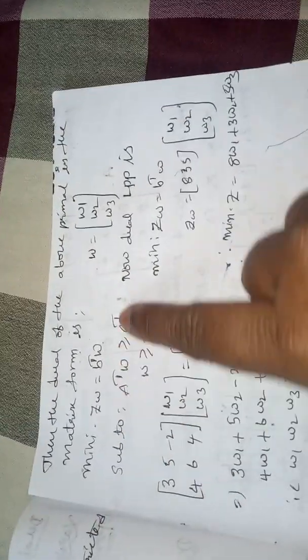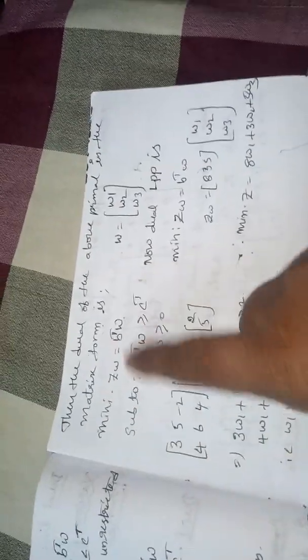Then the dual of the above primal in the matrix form. If you see the constraints, all the constraints are less than or equal to type. That's why we are writing this. Already we discussed the various pairs. Based on the given problem, we can write this primal, and according to that we can represent the dual also.